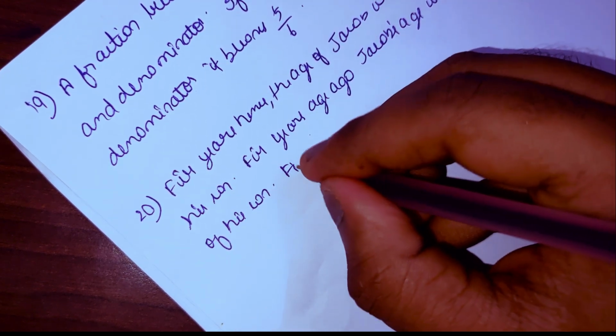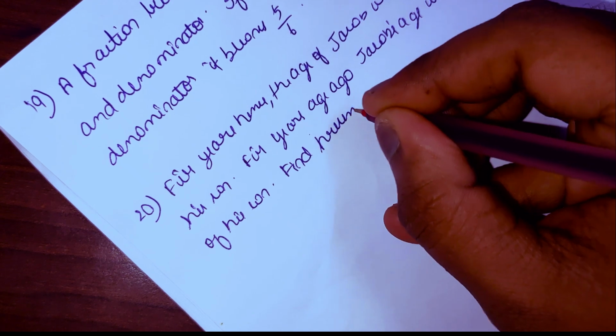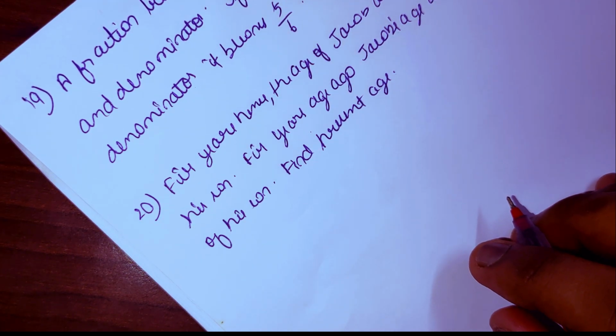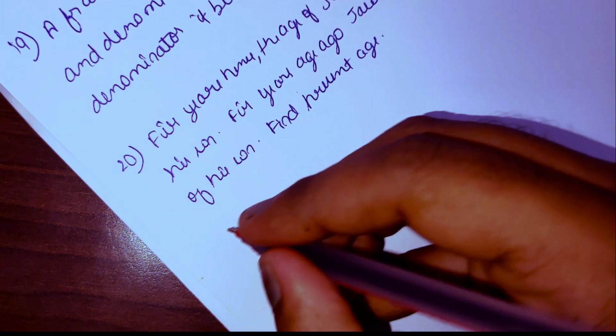You have to find the present age. Take son's age as x and father's age as y, then you can solve.